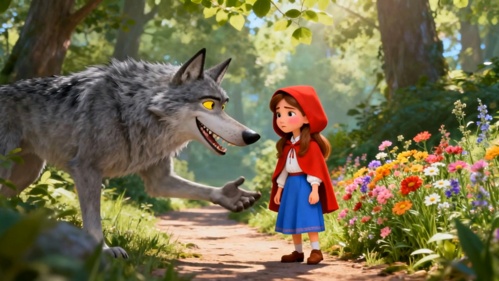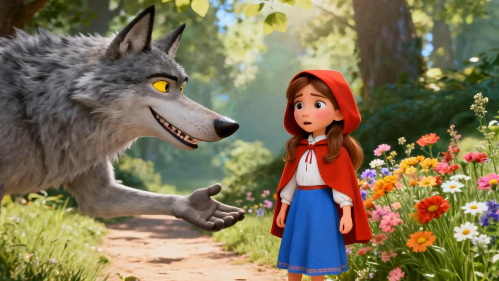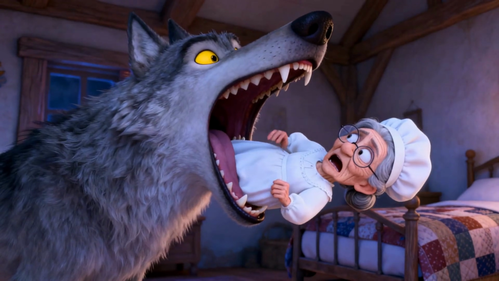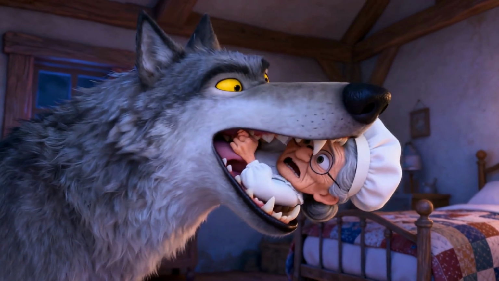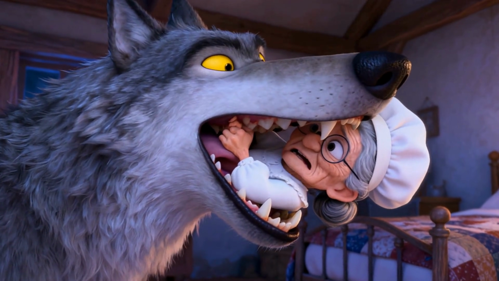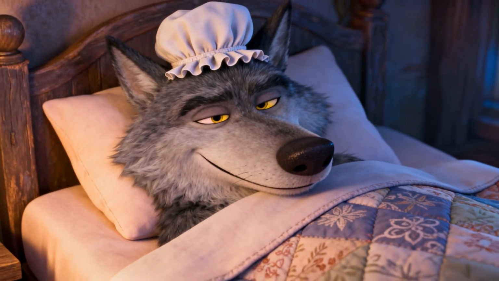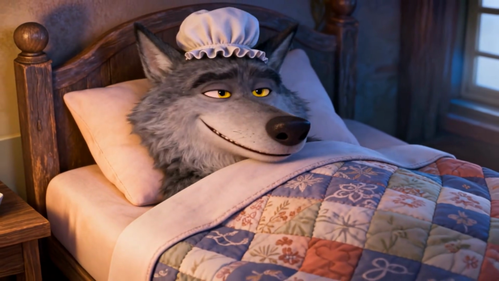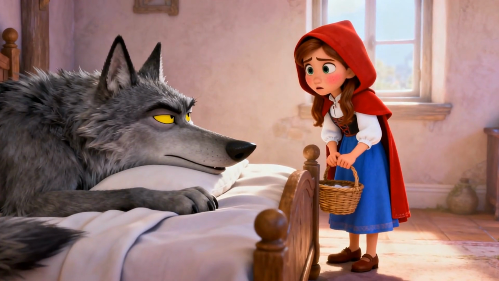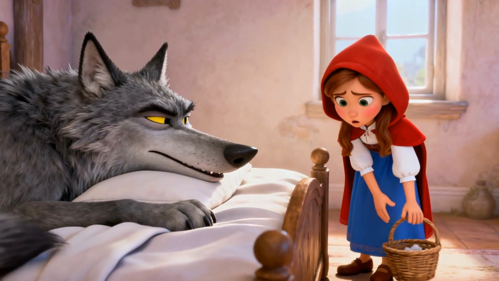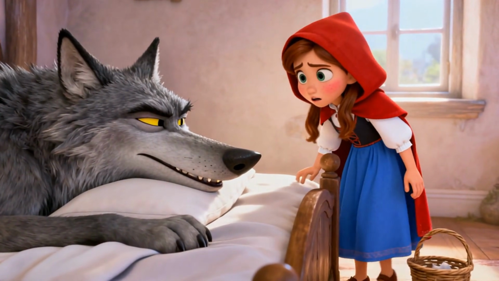The wolf suggests she pick some flowers. He tricks his way inside and swallows Grandma whole. He puts on her nightcap and lies in bed. Red arrives and notices that Grandma's ears, eyes, and teeth look wrong.